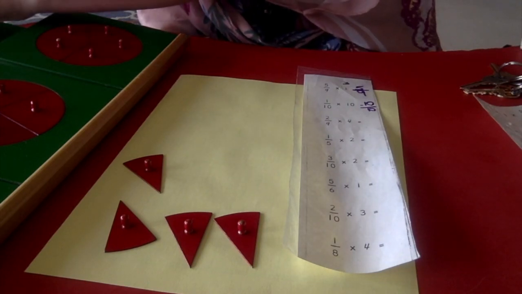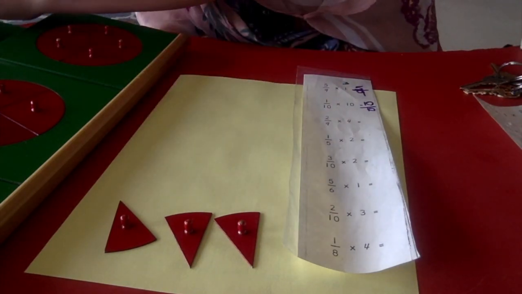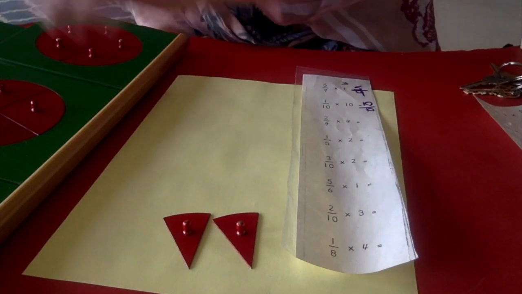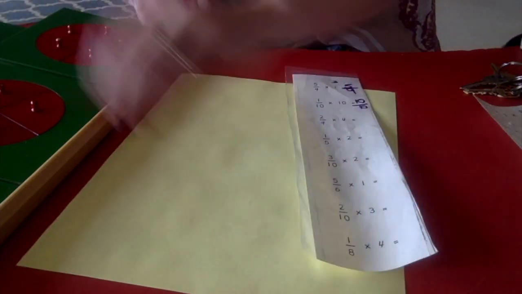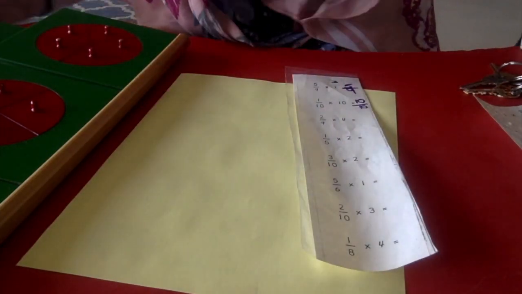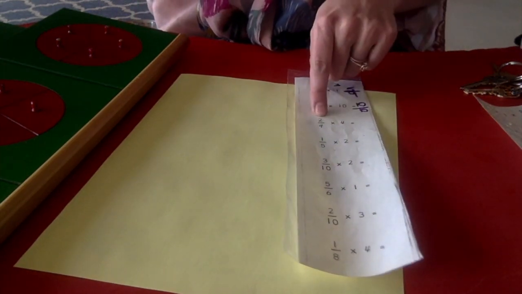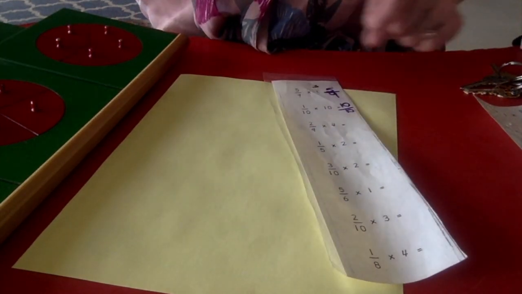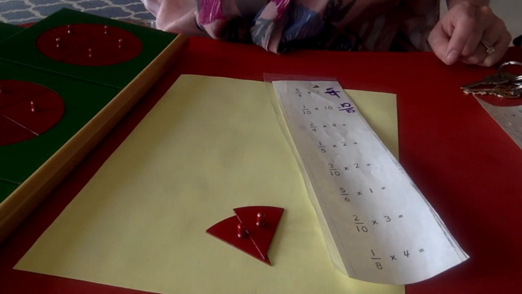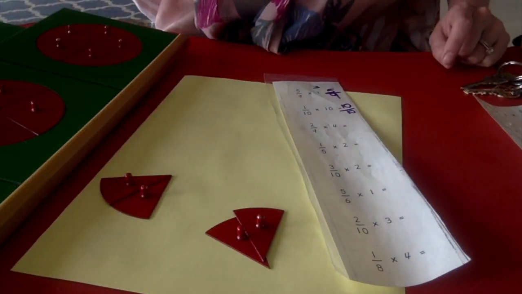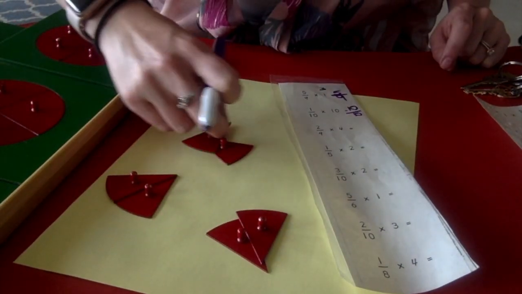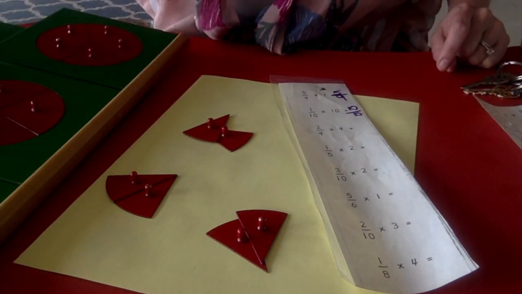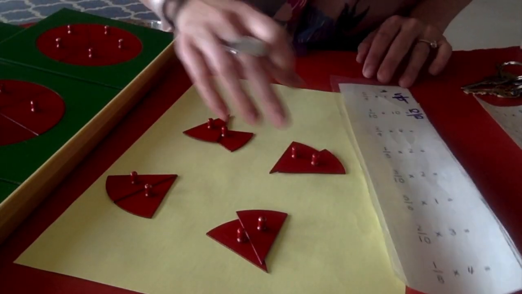We have 2 ninths times 4. Again, we do not have to mess with the bottom number. We only have to mess with the top number. So I need to get 2 ninths 4 times. So there's 2 ninths, 2 ninths, 2 ninths, and 2 ninths.